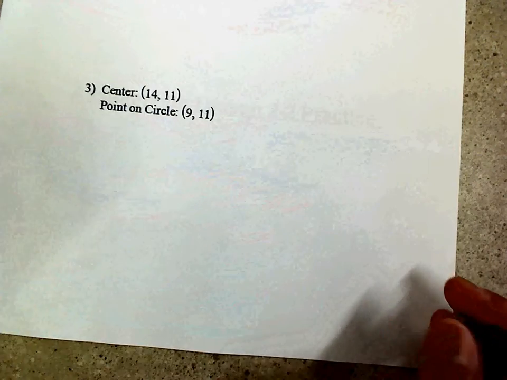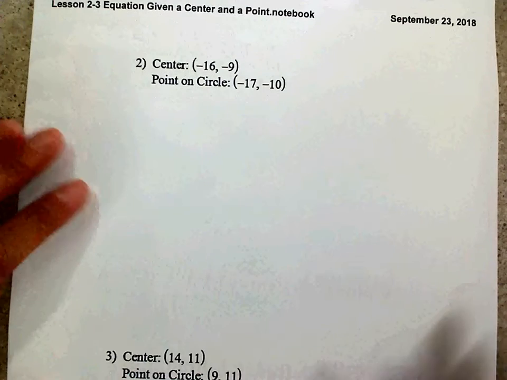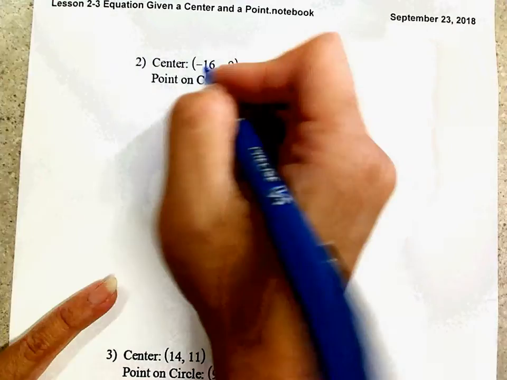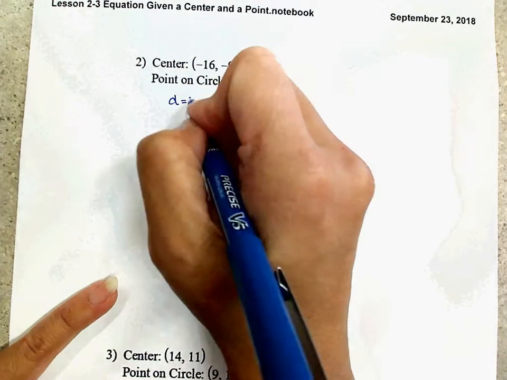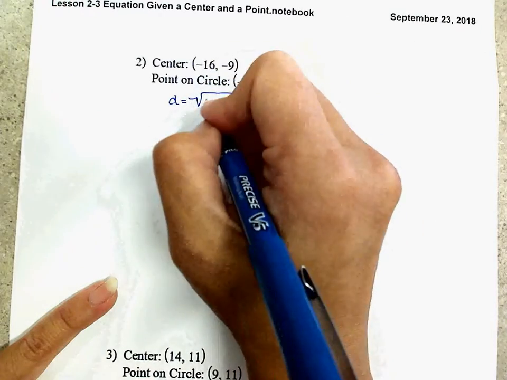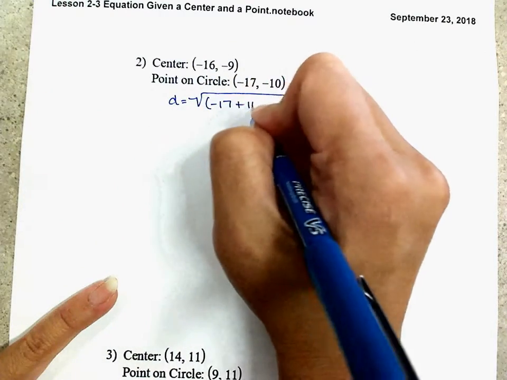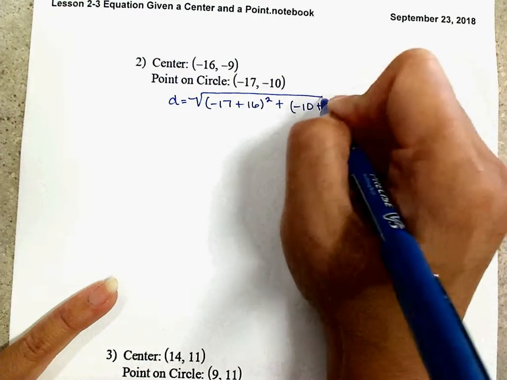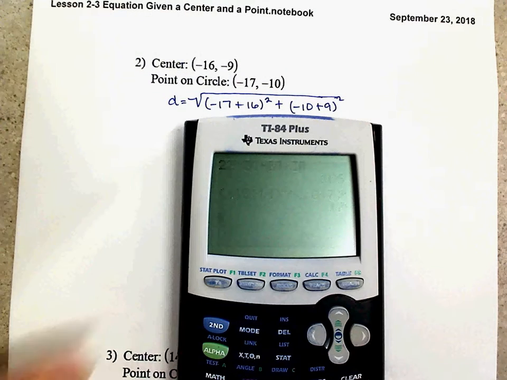Let's look at another example. Example 2, okay? Here we go. Let's find our distance, which is our radius. Okay. I'm going to go with this one first. So negative 17 plus 16 squared plus negative 10 plus 9 squared. Do it without your calculator, without your square root, please. Parentheses, negative 17 plus 16 squared plus negative 10 plus 9 squared. Comes out to be square root of 2.